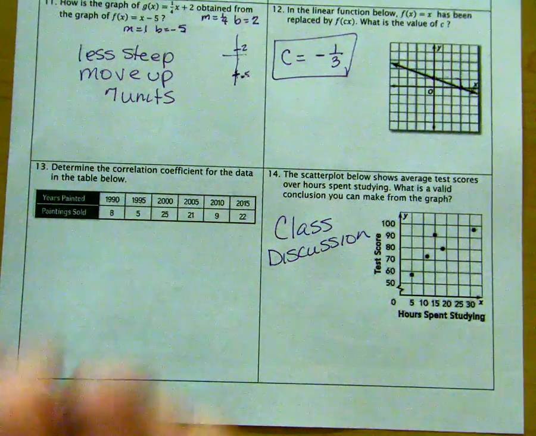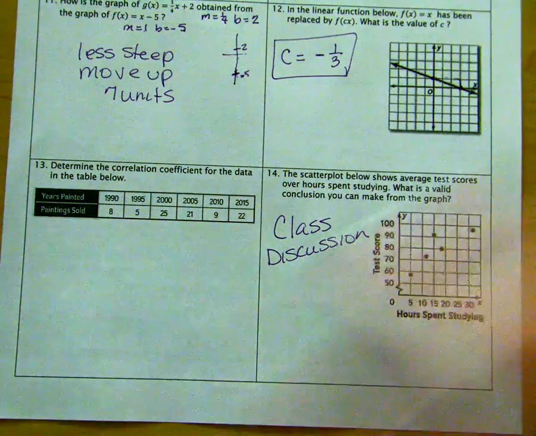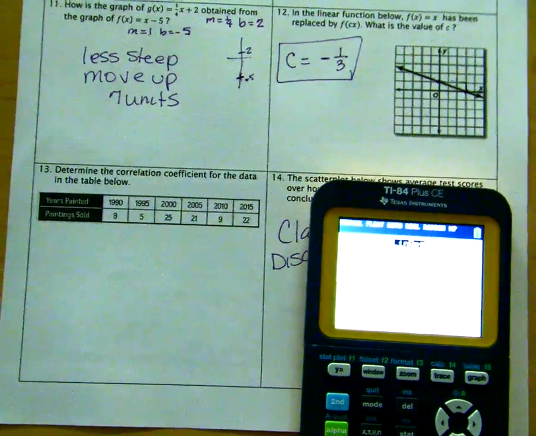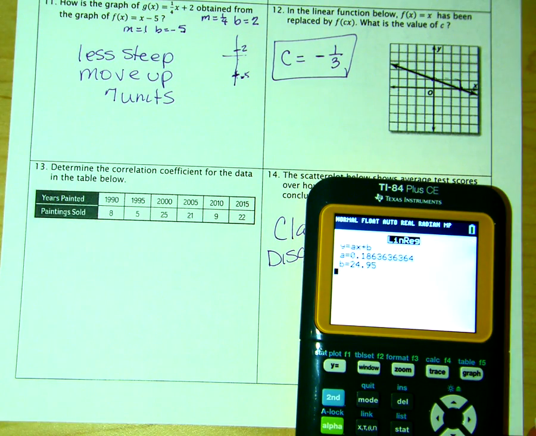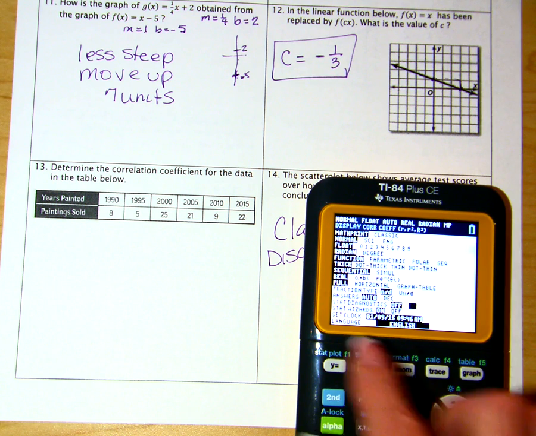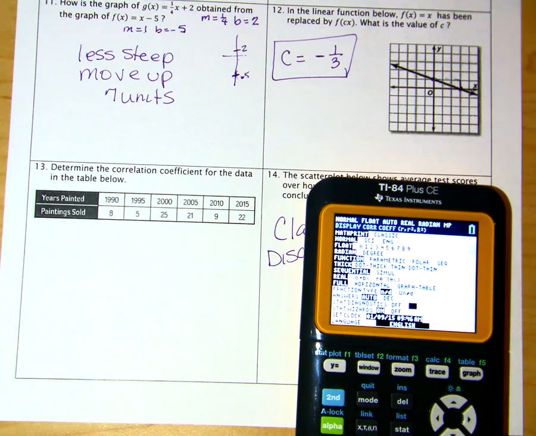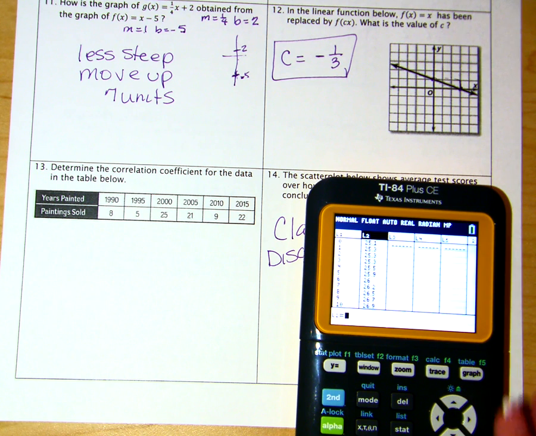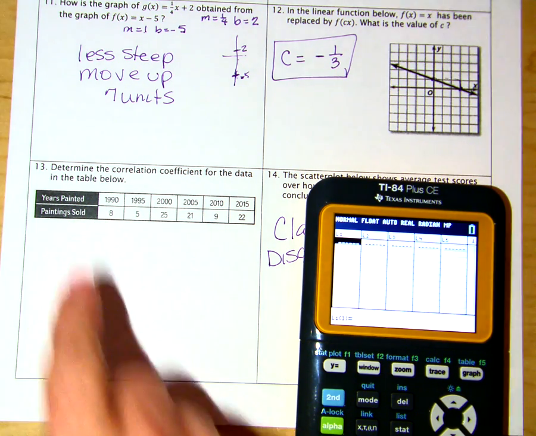For number 13, determine the correlation coefficient for the data in the table. Again, you're going to have to use stat. I'm going to have to turn the light on for that. But before I can do that, I need to turn on the diagnostics. So remember, we go to mode, and in mine, it's a little bit different than what you see on your screen, but still I'm going to stat diagnostics and hitting enter. Go back to stat, edit, clear out the data that I have here, and then enter in the information.